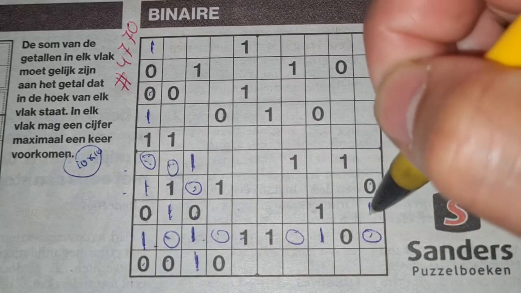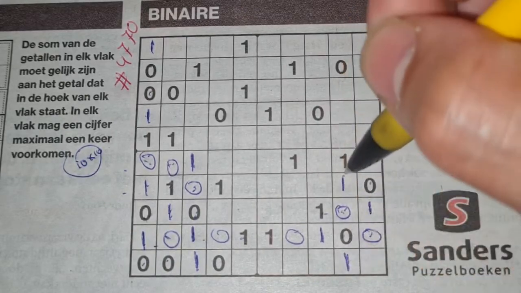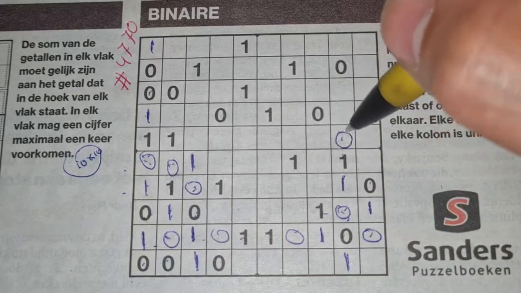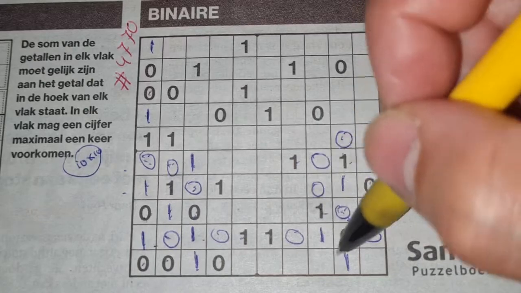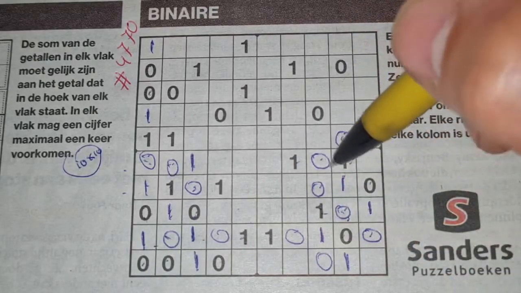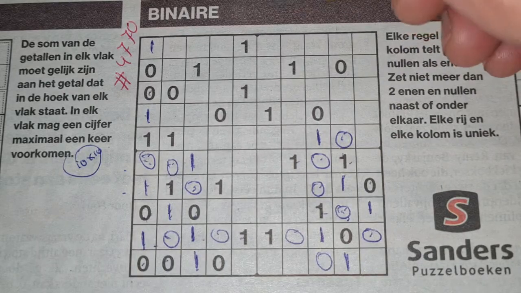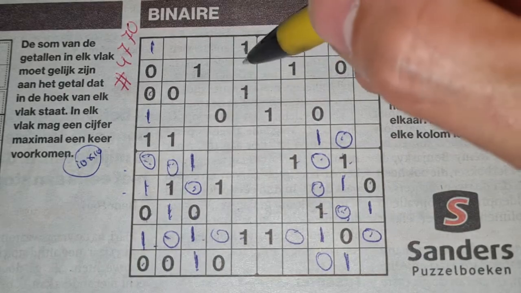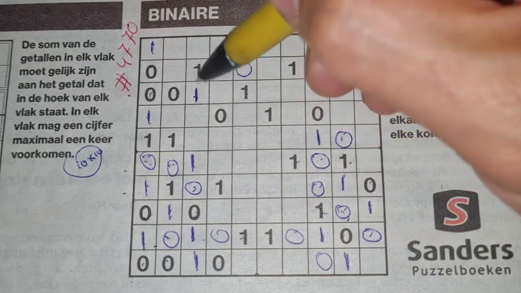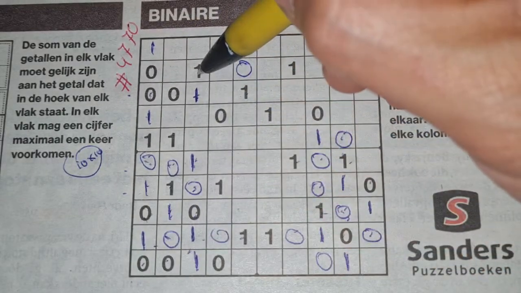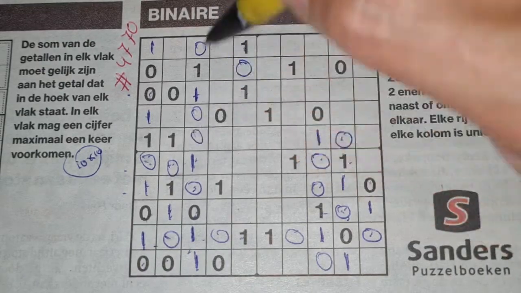Between two O's comes in one. Between two ones comes in O. Double O, here one, there one. Double one, here no, there no. Between two ones comes in O. Double O, here one, there one. 1, 2, 3, 4, 5 ones. So the rest are O's.